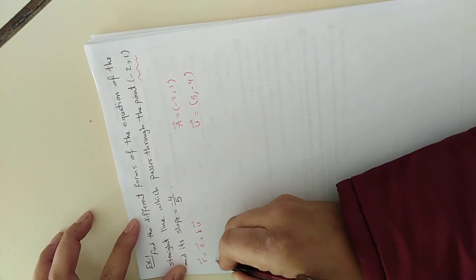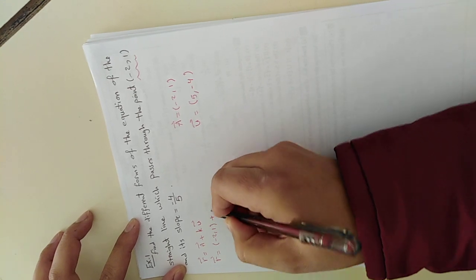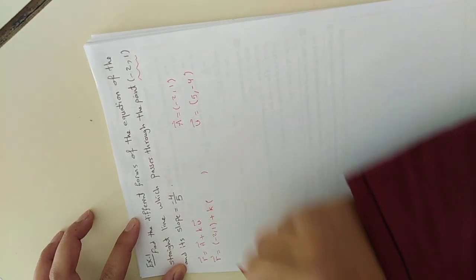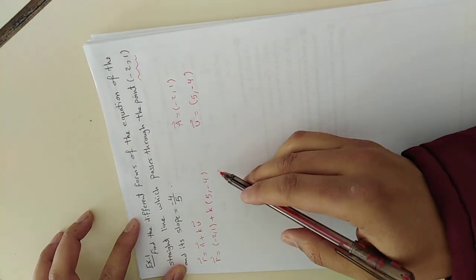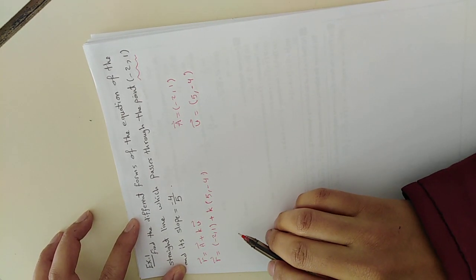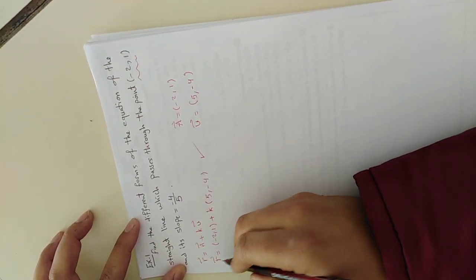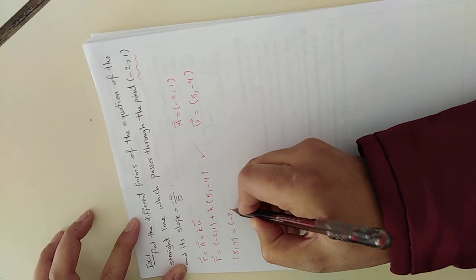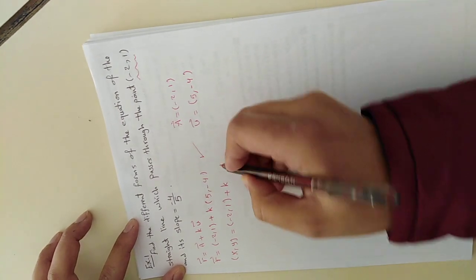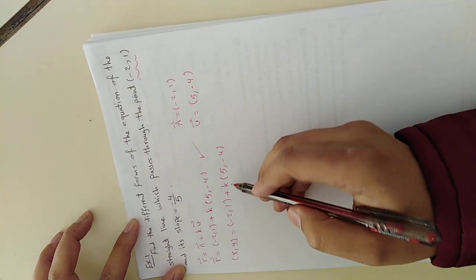Then r equals (-2, 1) plus k(5, -4). This is called the vector equation. Also we can write r as (x, y) equals (-2, 1) plus k times (5, -4).